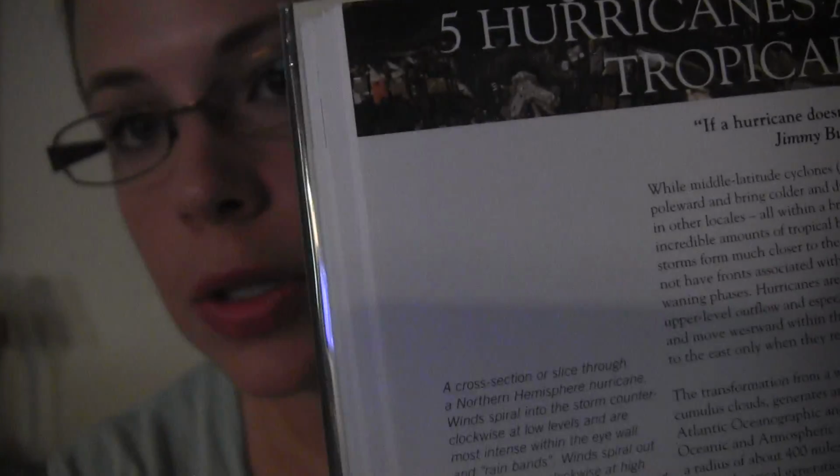It draws energy from the warm water. It can actually release as much energy in a day as 500,000 atomic bombs. So hurricanes are intense. They kill more people every year than all other storms combined.